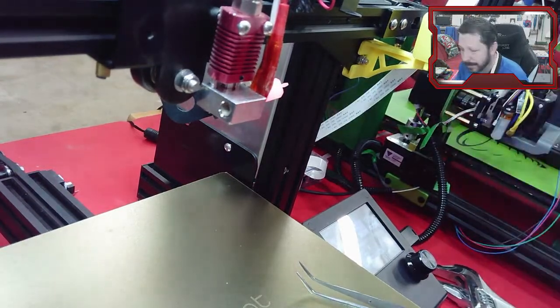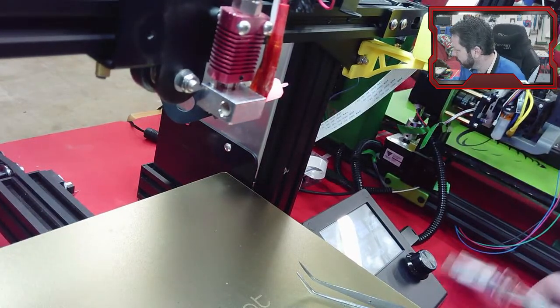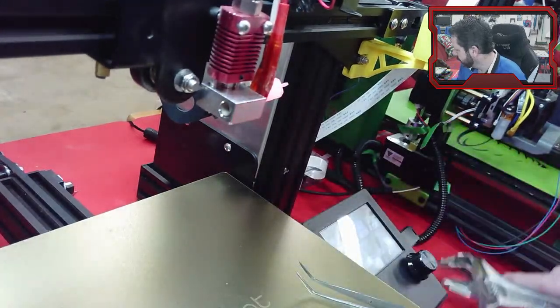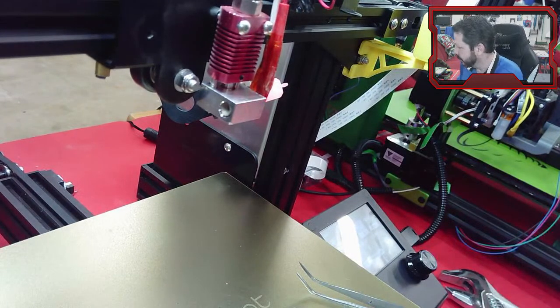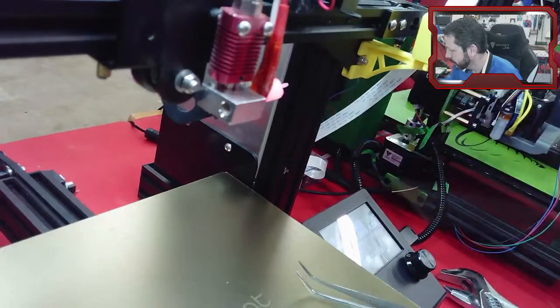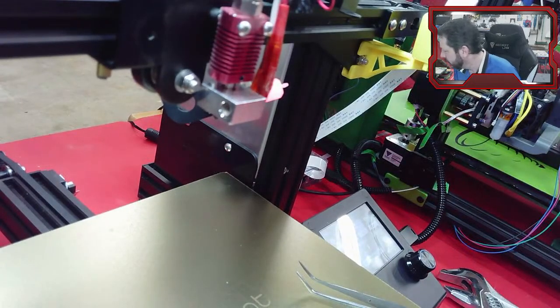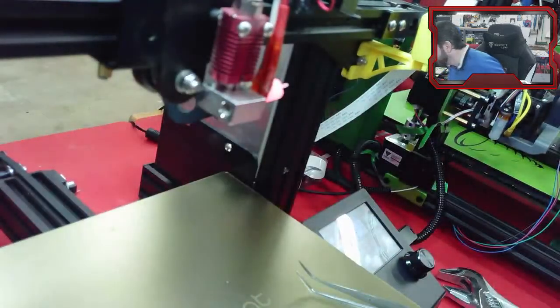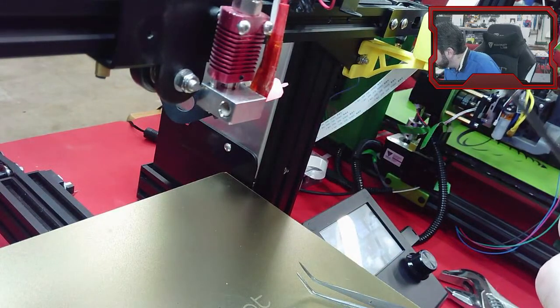So it might be okay to do without holding a backup on here, but I would be afraid that this would shear or twist, which is not what you want to do. Still kind of hot, so we'll wait a minute.